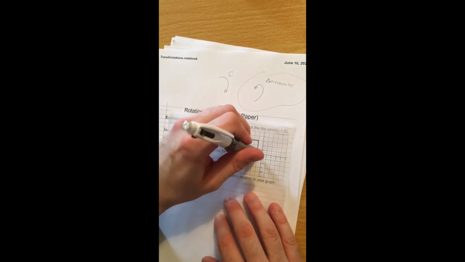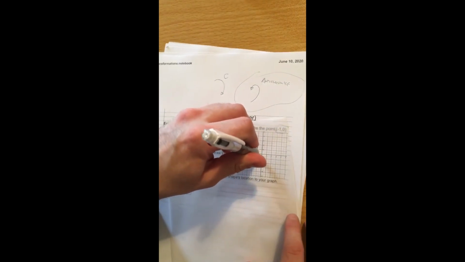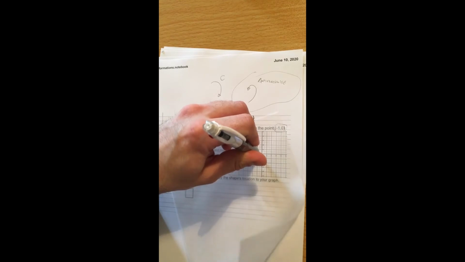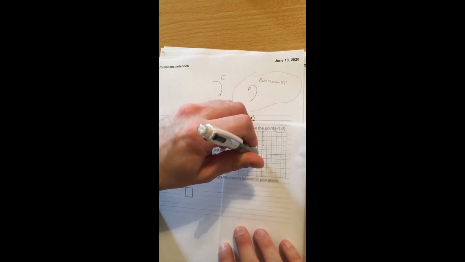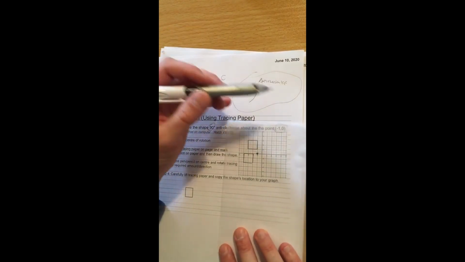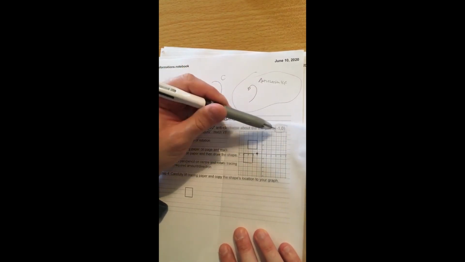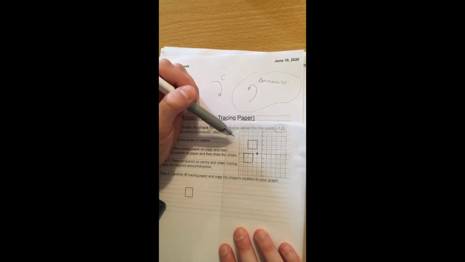Now 90 degrees is a 1/4 turn. So we know we're going 1/4 turn and we're turning our page anti-clockwise. So we've now done our turn. If you're ever wondering, am I doing it right? Notice how I've lined it up so it matches my graph as best as possible.